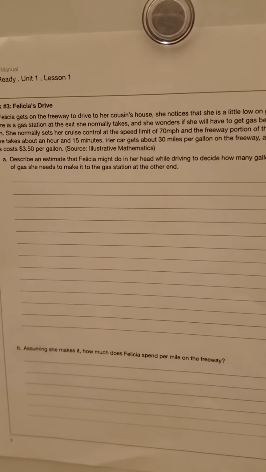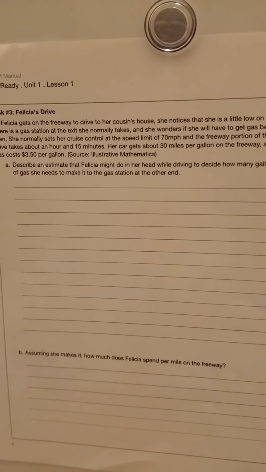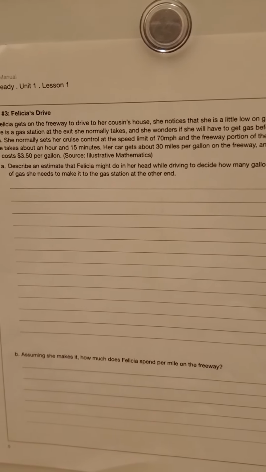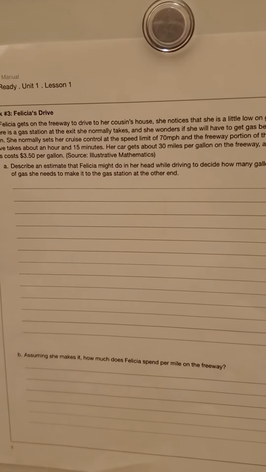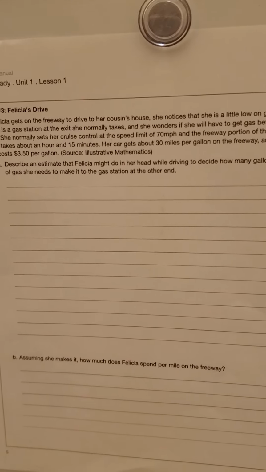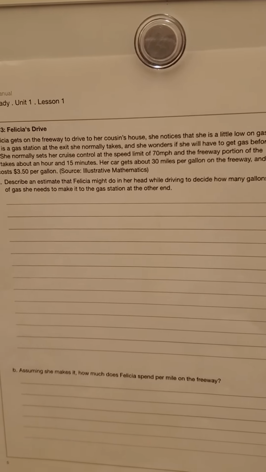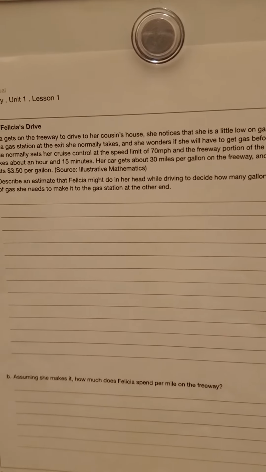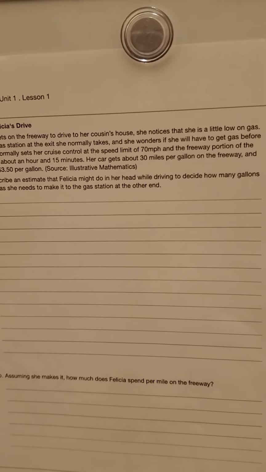Well, you need to know how many miles it is, and then you know she gets 30 miles per gallon, so you'd know about how many gallons of gas she would need, and you'd determine yay or nay whether she needs gas or not. So if they're driving at 70 miles an hour, and it takes an hour and 15 minutes, do the math, see if you can figure it out. Remember, 15 minutes is not out of 100, right? So it's 15 over 60, which would be 1/4 of an hour, okay? So keep that in mind when you're doing the math on that, okay?